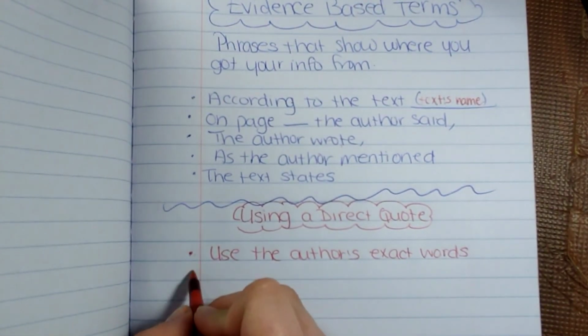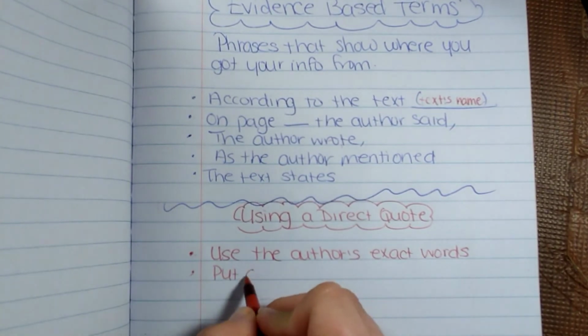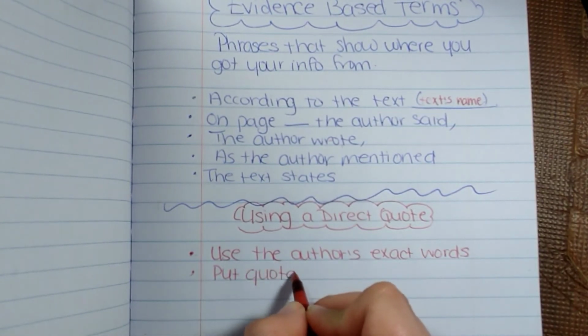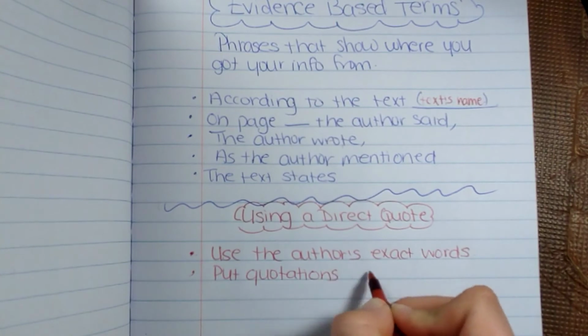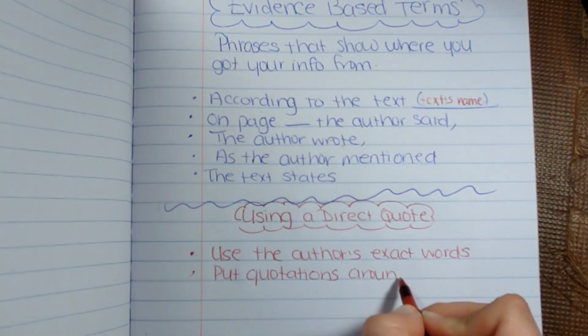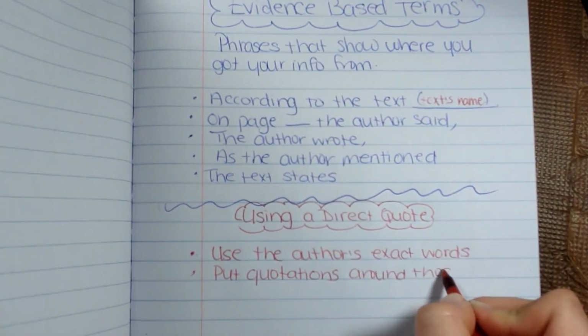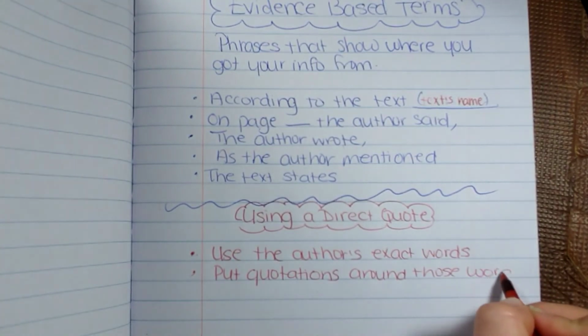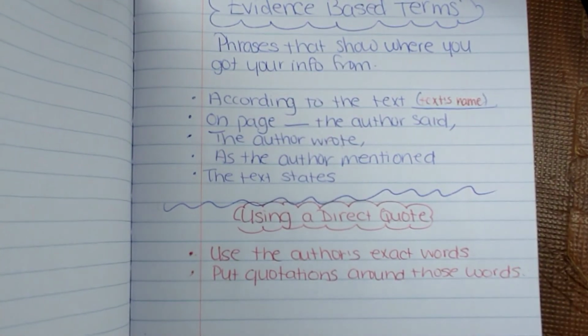You're going to put quotations around those words, so we know that they're the author's words.